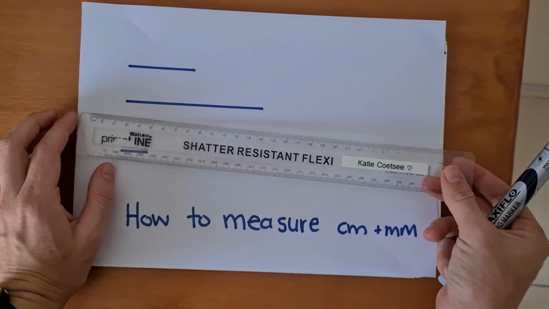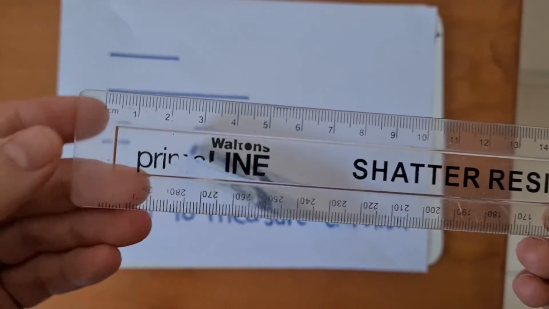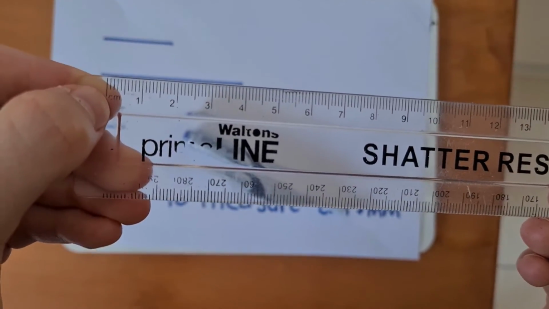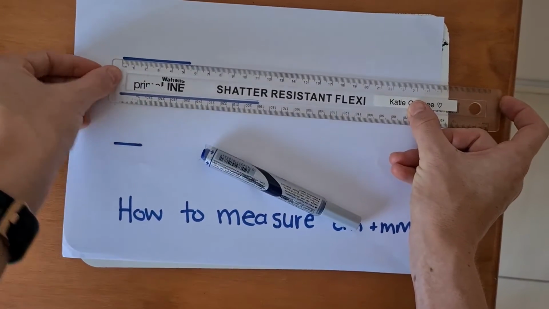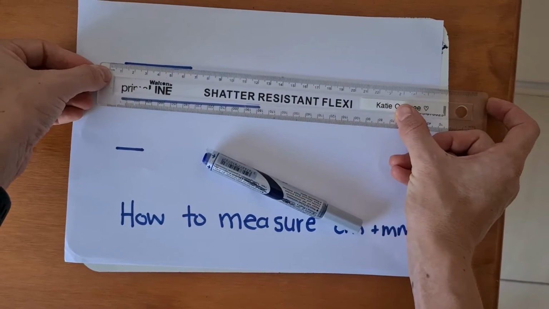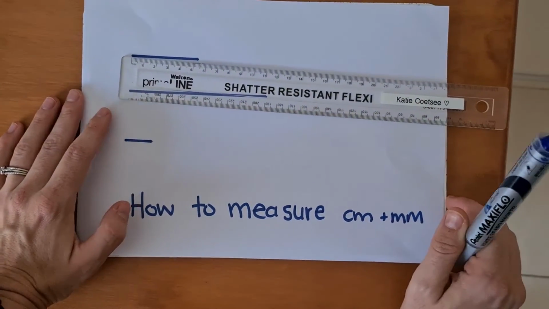Hey grade fours, I'm going to quickly go over centimeters and millimeters with you. So obviously you can see my ruler there. I just want to remind you that you start on the 0 when you measure. So if you see it there on the line, you can see I've started from the 0, not from the 1. Okay, which is something I'm sure you know, but I just wanted to remind you.